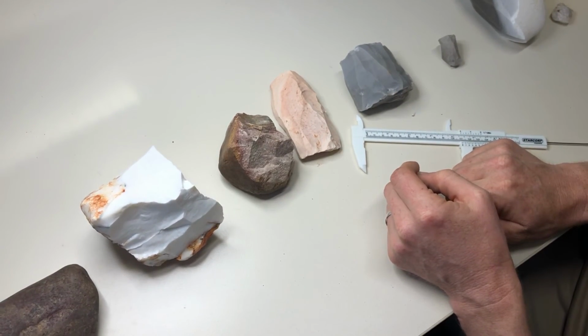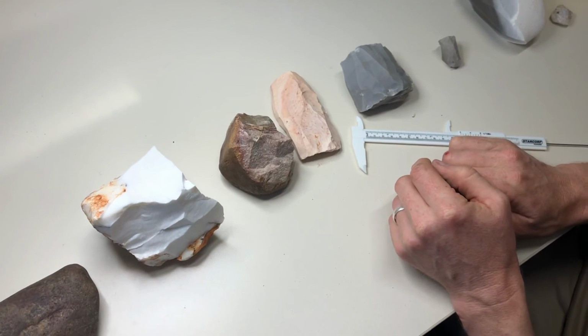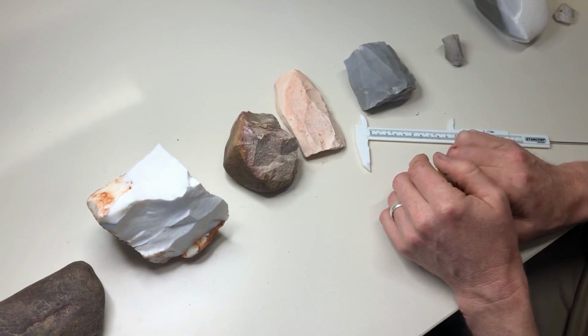So that should give you an indication of everything you need to know to fill in your data table for your cores in your assemblage for the assignment for the end of semester.